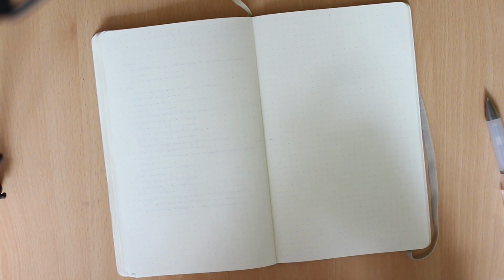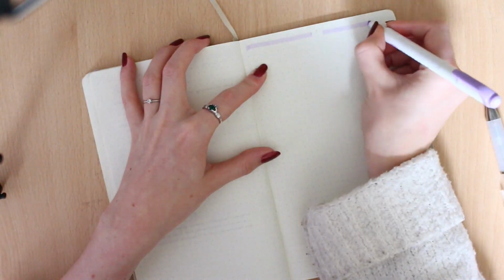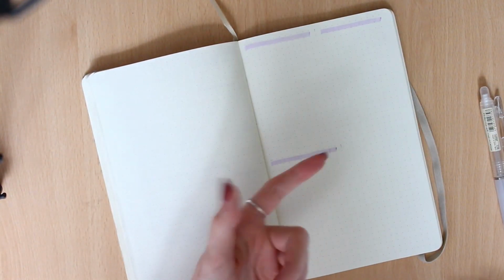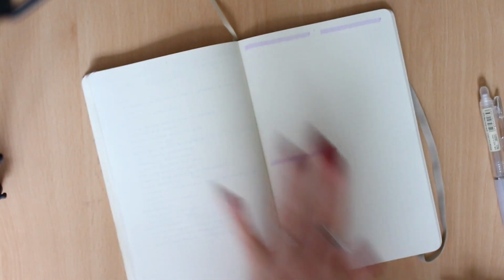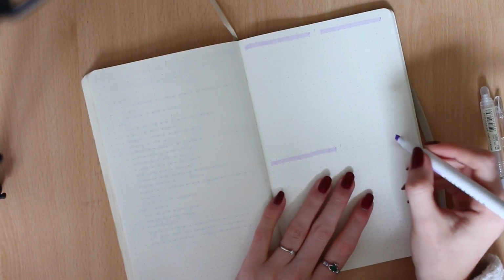And then I'm just going to highlight for the titles of the days. Also, one of the reasons I make these markings as well is that I am slightly cross-eyed, so I have a problem with looking at dots and being able to follow them. So that's another reason why I'm doing this.